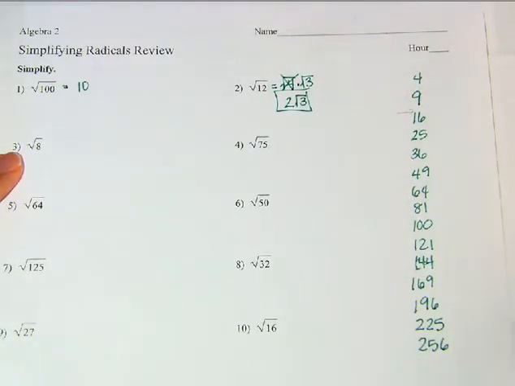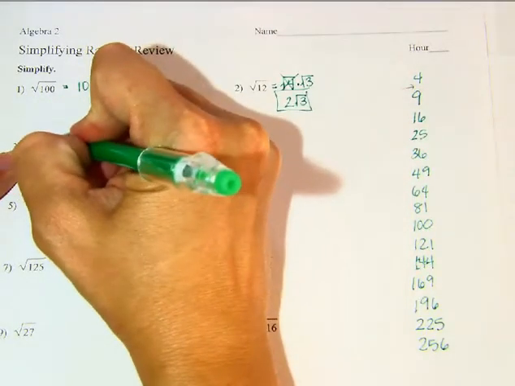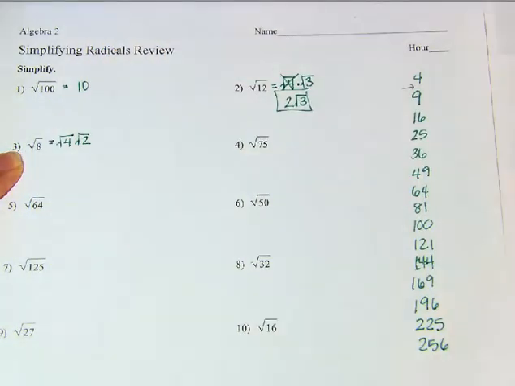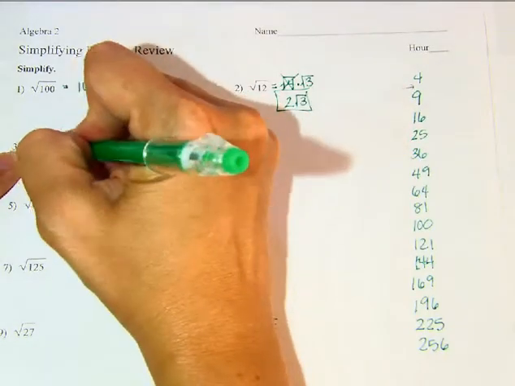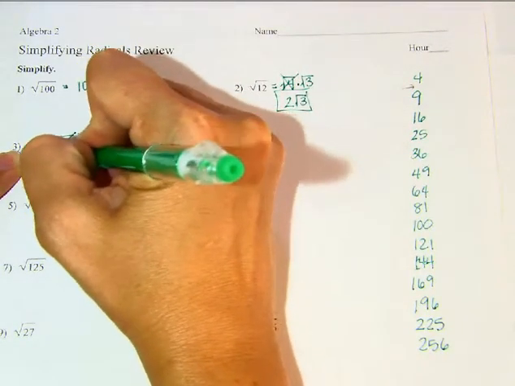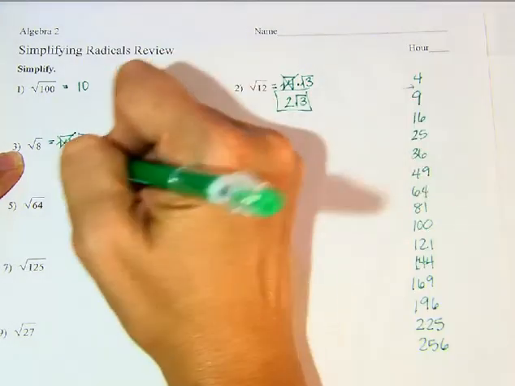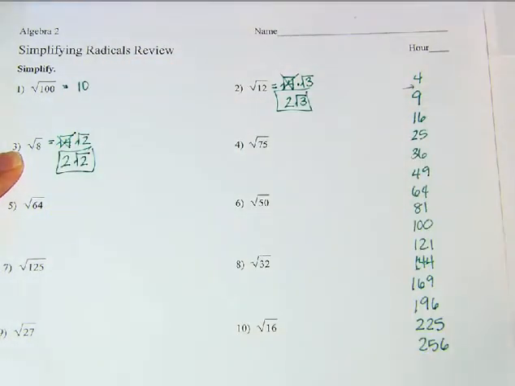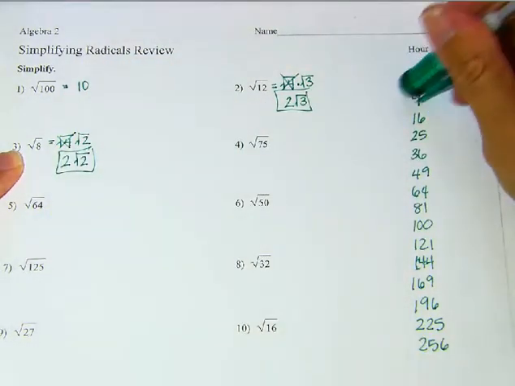Then we go to the next one. Well, we go to 8. Well, on our line here, 8 is above 9, so the only perfect square that can go into it is 4, and it does. Square root of 4 times square root of 2. 4 times 2 is 8. Square root of 4 is 2, and then I still have that square root. So 2 square root of 2 is square root of 8 simplified.